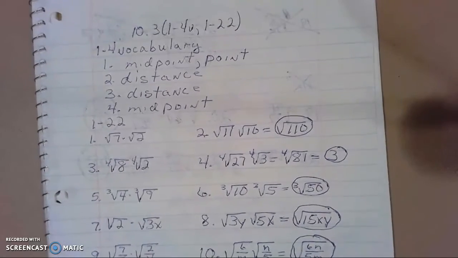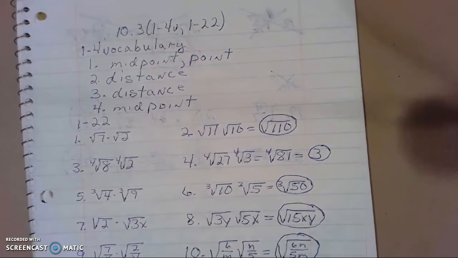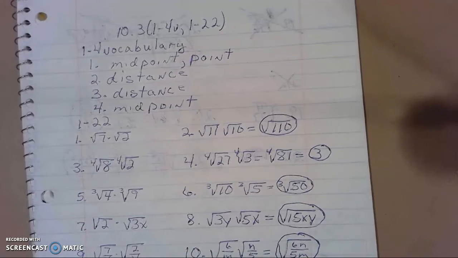Then on 1 through 22, number 1 is the square root of 7 times the square root of 2. Number 2, square root of 11 times square root of 10. Since both of them are square roots, we multiply those two together. Square root of 110. 3, fourth root of 8 times the fourth root of 2. And number 4, the fourth root of 27 times the fourth root of 3.